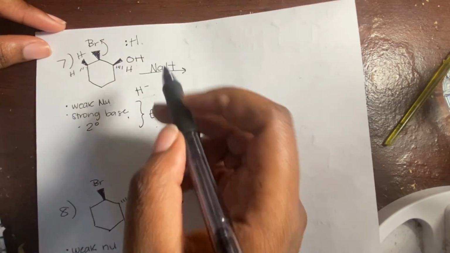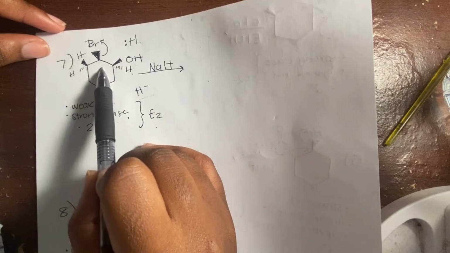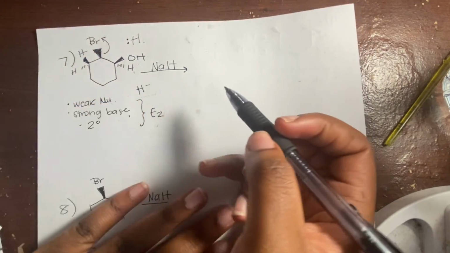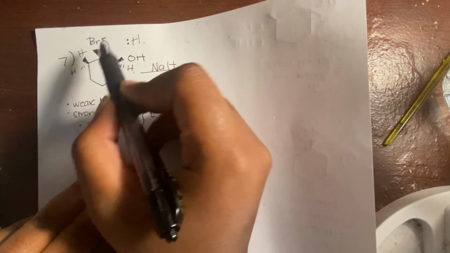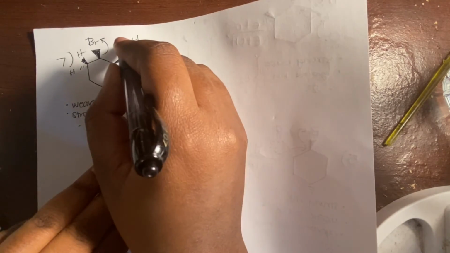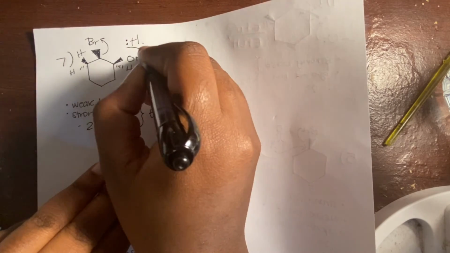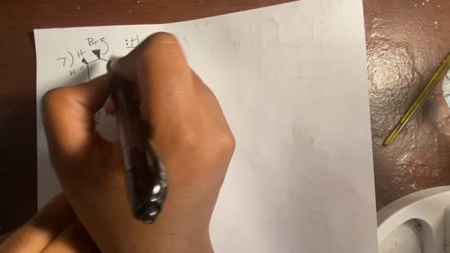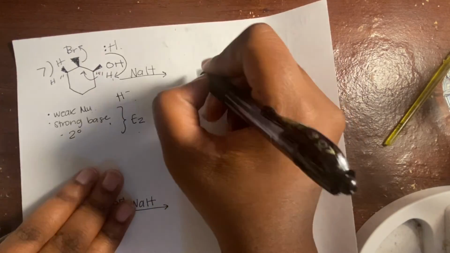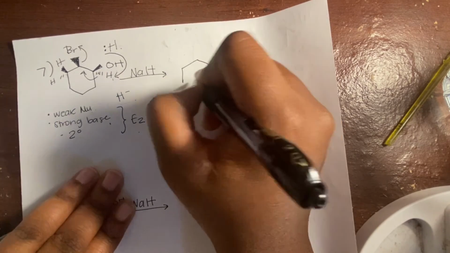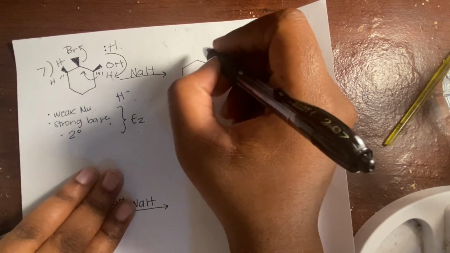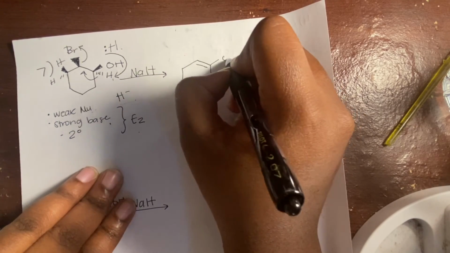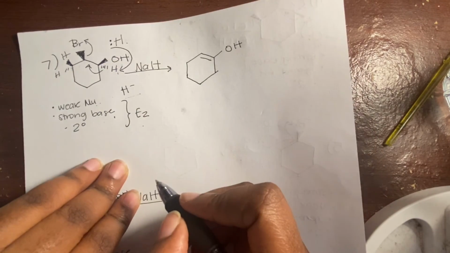And according to Zaitsev rule, we know that we're going to take this hydrogen because a double bond here would give us a more substituted product, which would be Zaitsev. So once you do that, the bromine leaves, the base attacks this hydrogen, and these electrons are going to contribute to a double bond right here to give us the product, with a flat OH because it's sp2.